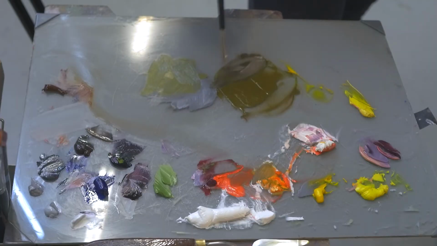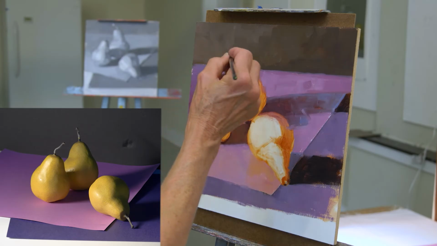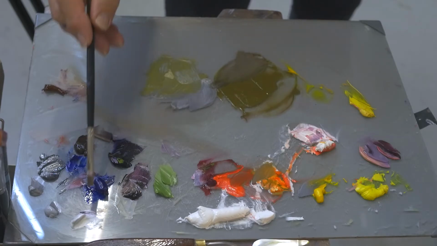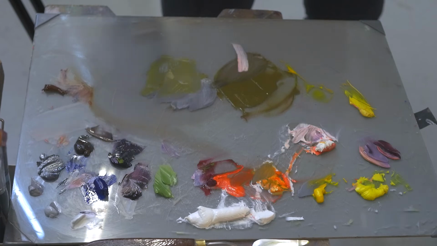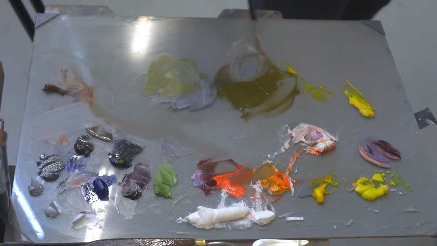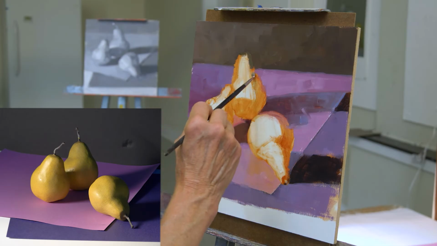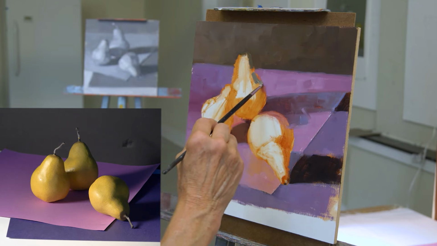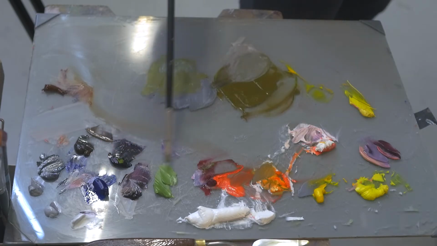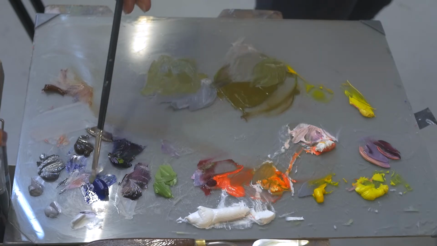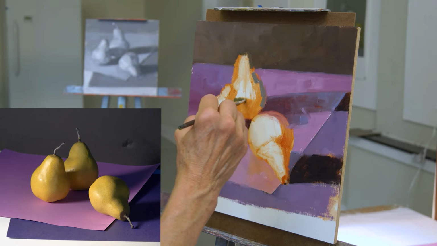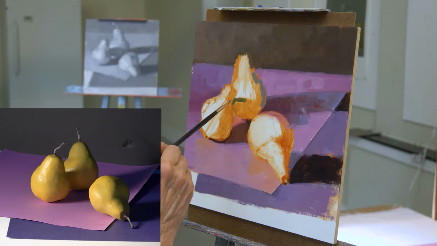Get that a smidge lighter. Sort of like army green that I've ended up with.